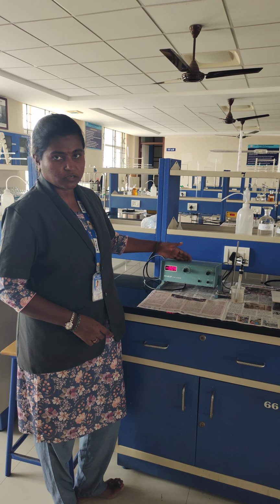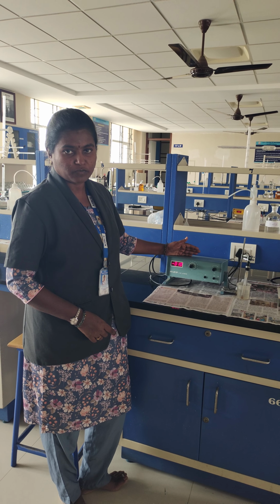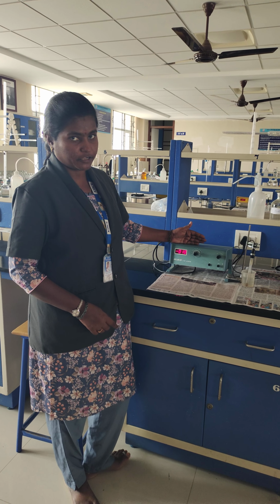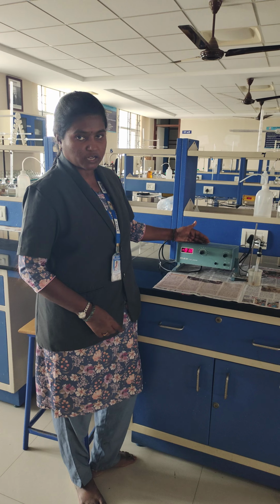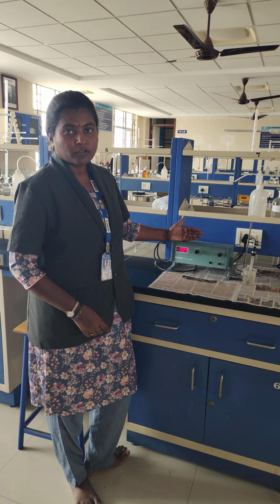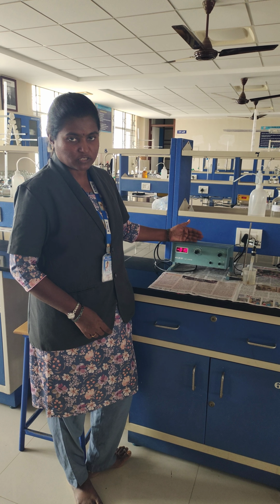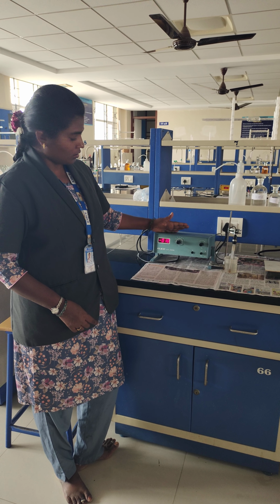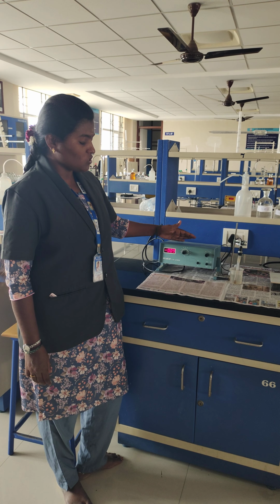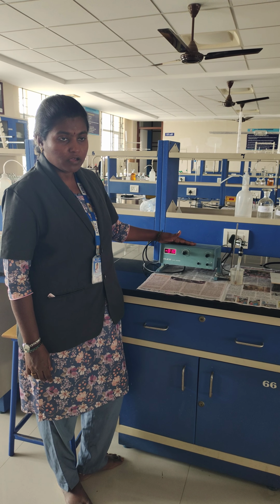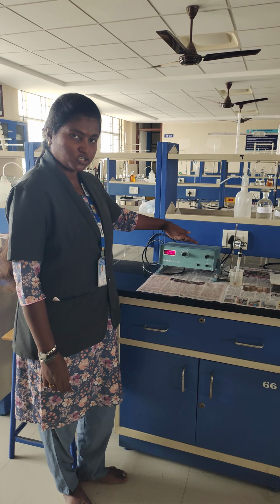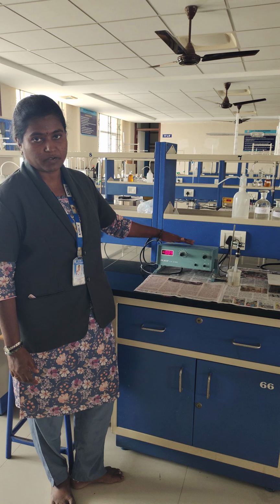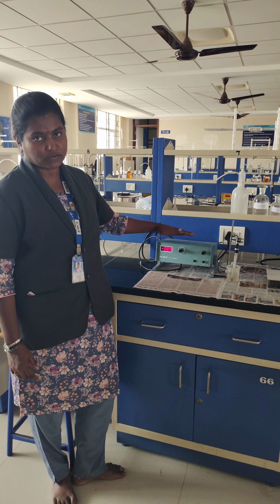pH metry experiment. This is one of the electrical experiments conducted for the chemistry for engineers paper. This is an application-oriented experiment. pH metry is the acidity and alkalinity measurement; whether a solution is acidic or alkaline can be determined by using this instrument. It is termed potentiometric pH metry because this meter measures the potential difference between the reference electrode used in this experiment as well as the ion selective electrode.